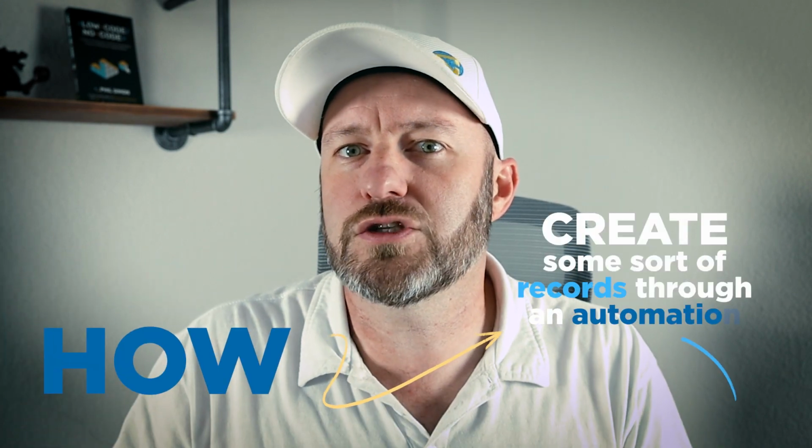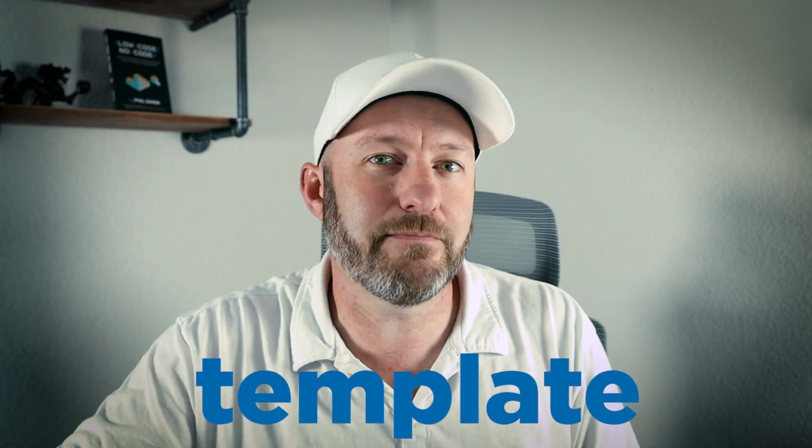But we have got to talk about the core and the heart of today's topic, and that is about focusing on how we can create some sort of records through an automation. And we don't want to have to go into the automation and make updates every time something changes to our process. It would be way better if we had some ability to create new records based on some kind of a template that we create, and our automation then looks at that template and creates things accordingly.